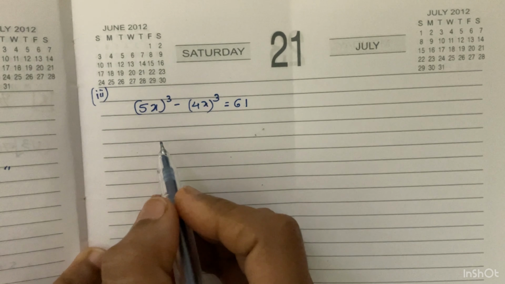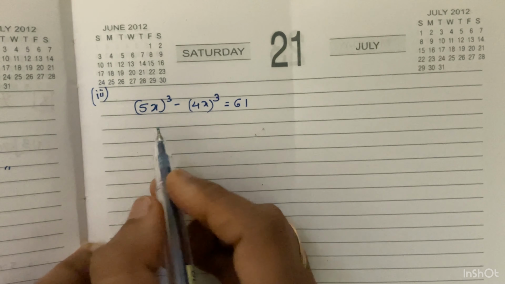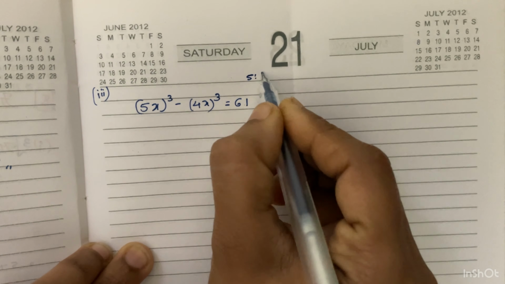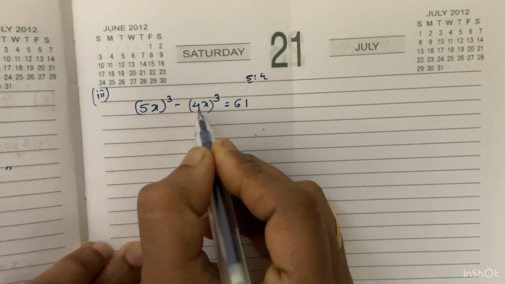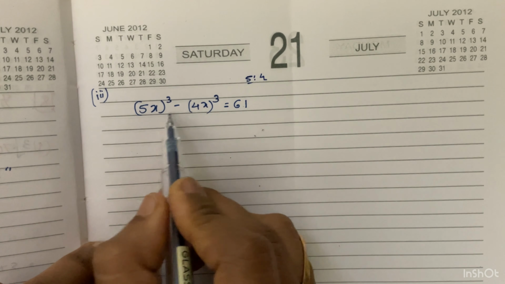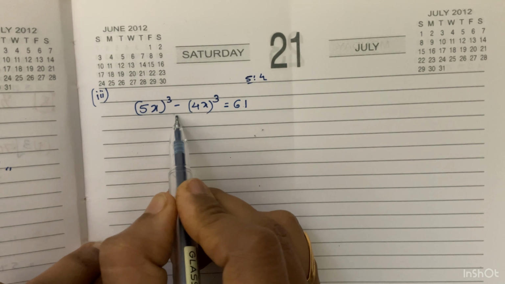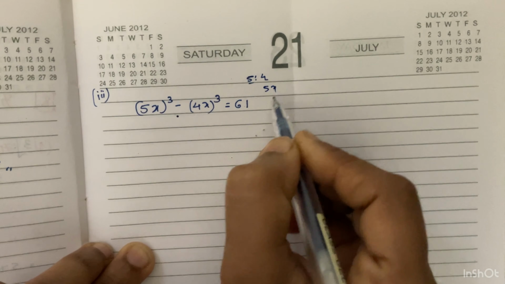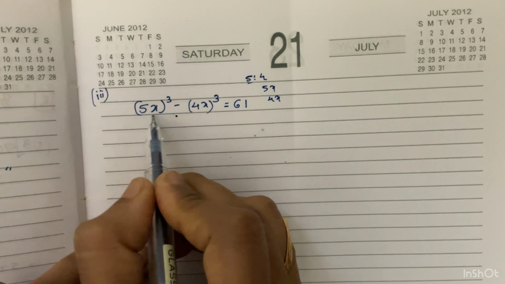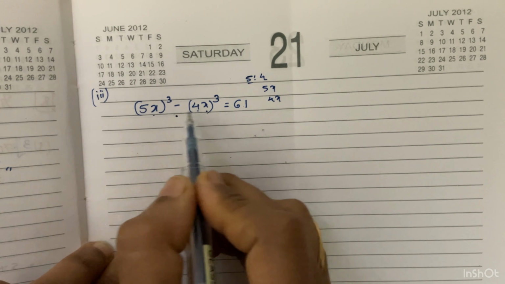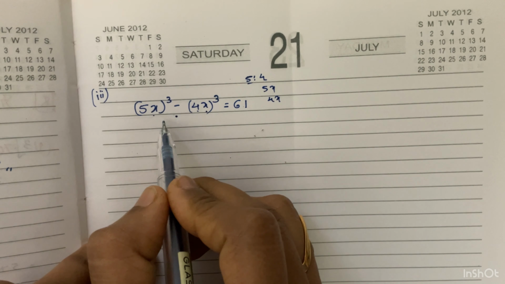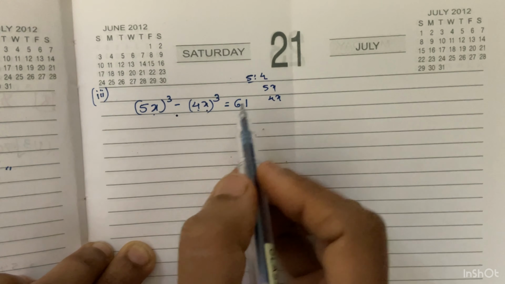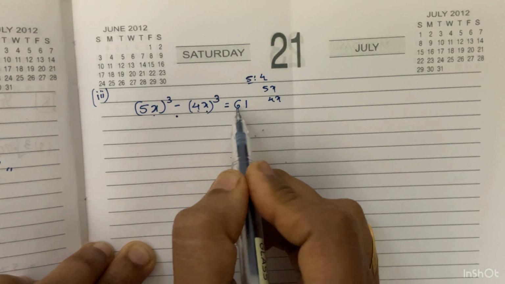See here, in the question they have said two numbers are in the ratio of 5:4. I have considered these as 5x and 4x, and for the difference we have to do a subtraction here, of their cubes, that is 5x cube and 4x cube. When we do the subtraction of these, the answer they are saying is 61.